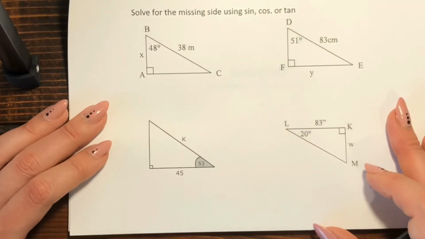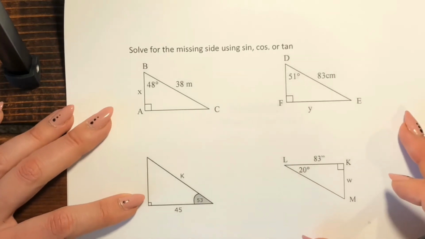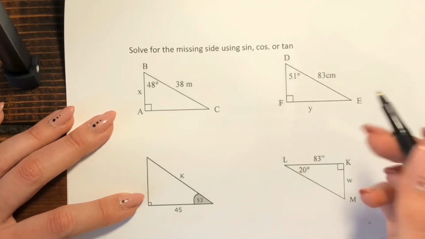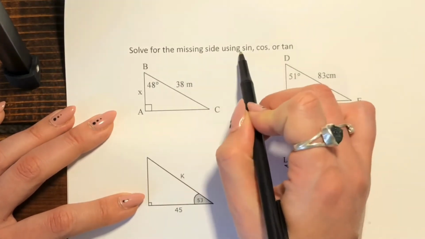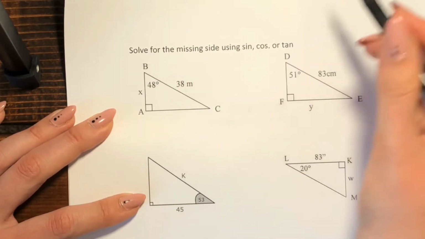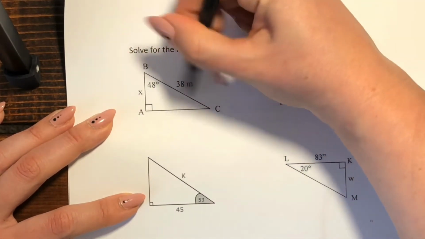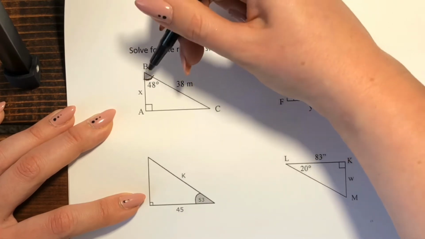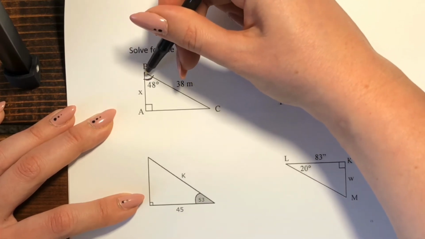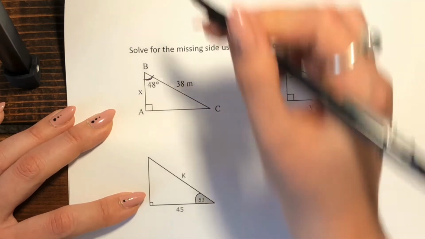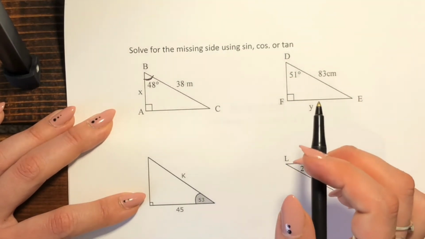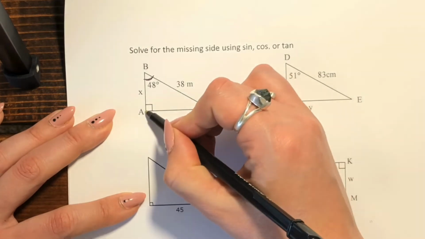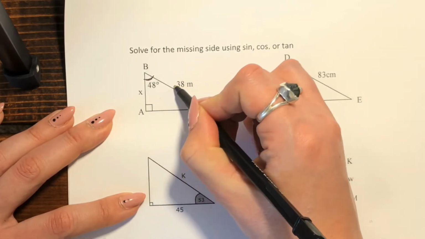So we're going to solve for the missing side in each of these triangles using either sine, cosine, or tangent. Again, we need to figure out which of these we're using though. So looking at our triangle, they gave us this angle B right here as 48 degrees. So I want to, from this angle they gave me, label my sides as opposite, adjacent, and hypotenuse. The hypotenuse will always be across from that right angle, our big side.